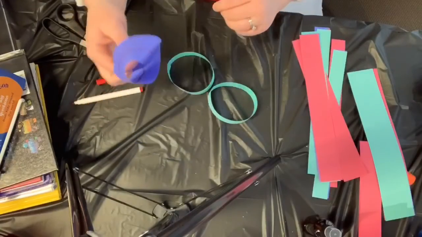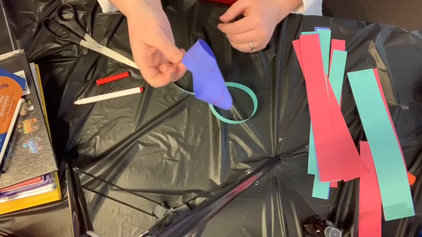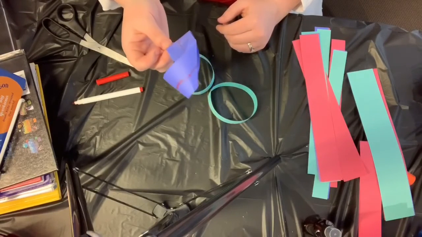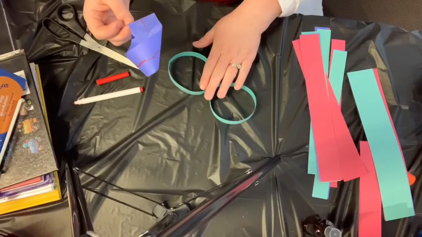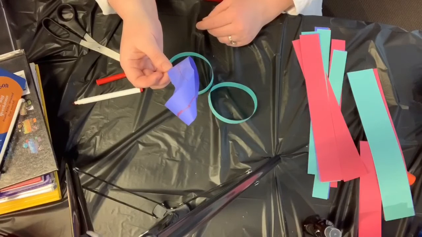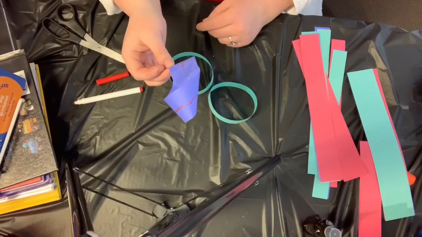Now, kiddos, what do you think is going to happen when we cut on the center line with our Mobius strip? Based on our information that we have about our chains, what do you think is going to happen with our Mobius strip? So let's think about that for a minute, okay?